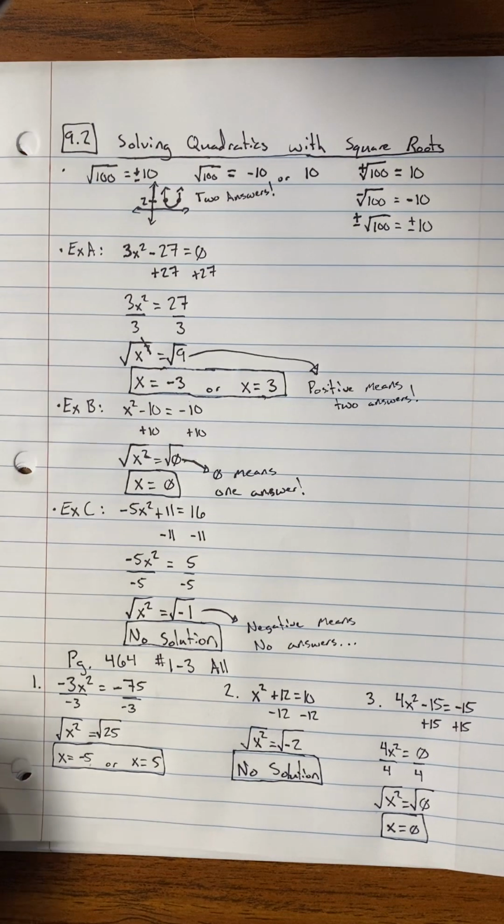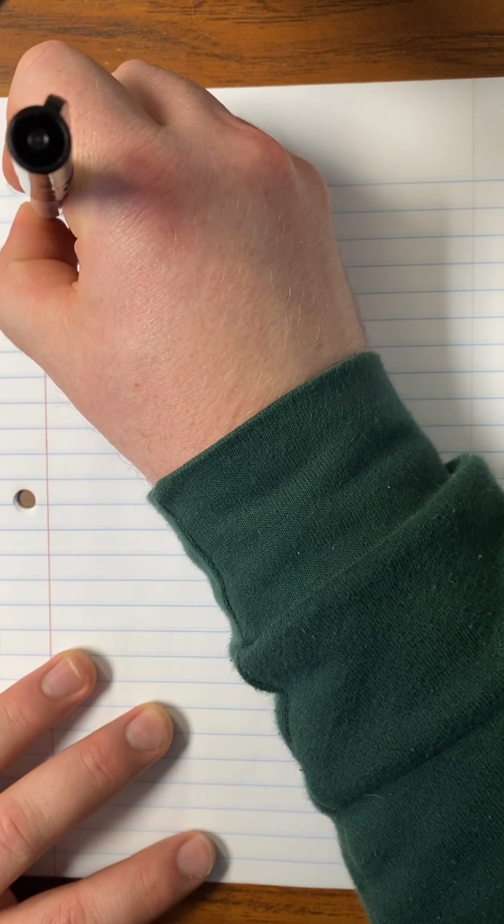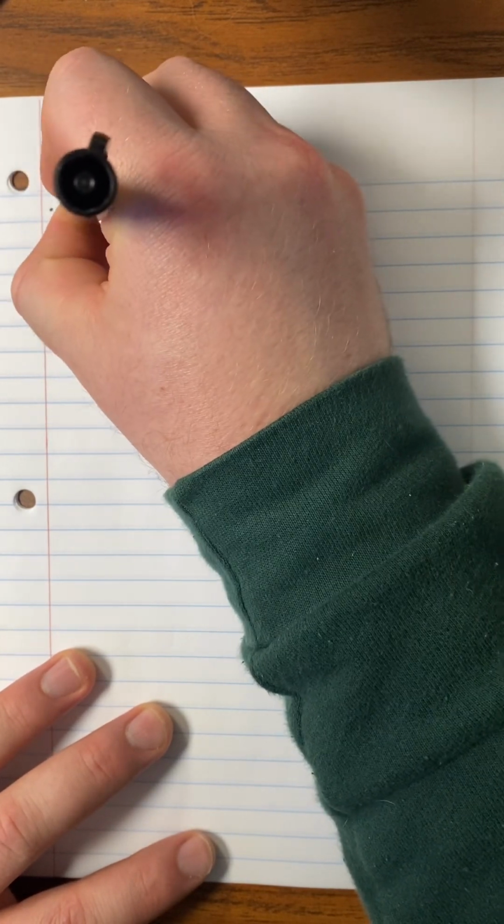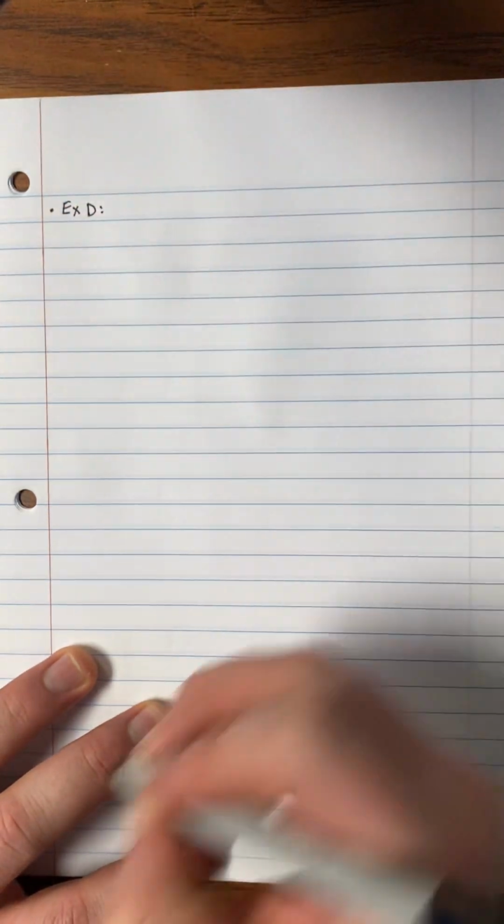Okay, let's move on to the next point. So let's talk about what happens if I have to take the square root early. Sometimes we don't get down to the x squared, but we actually have something else that we have to take the square root of. Let me show you an example. So we'll say example D, okay?